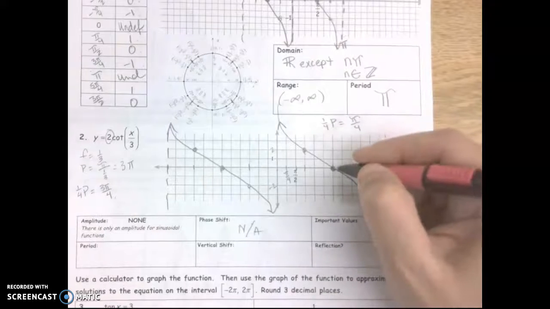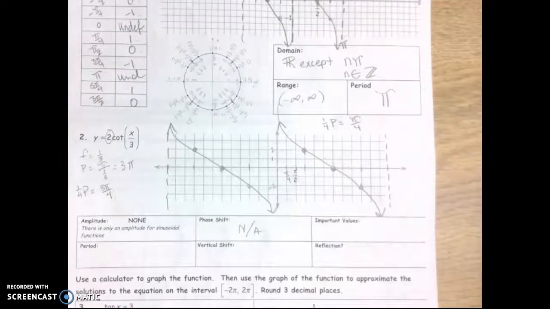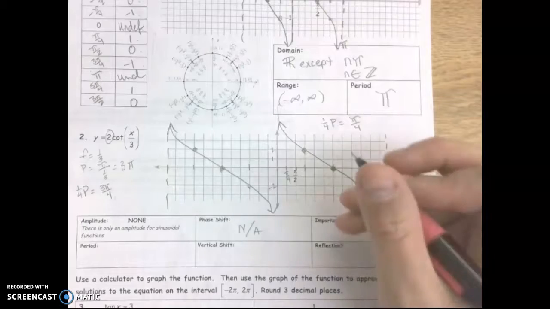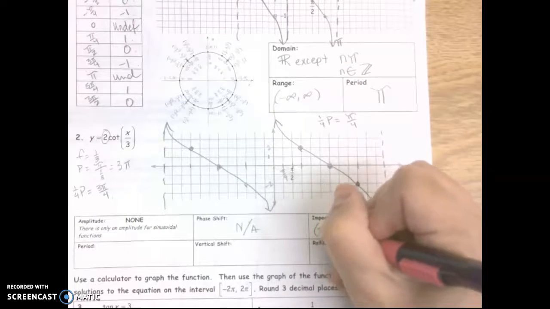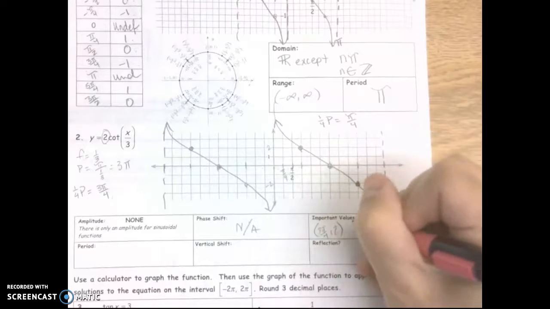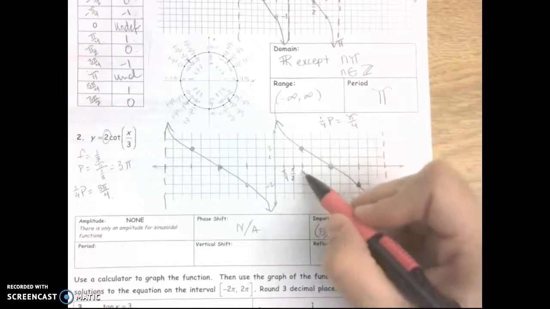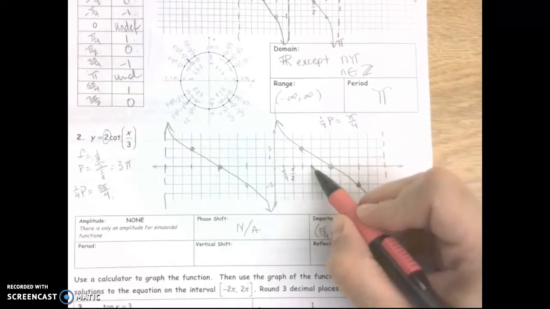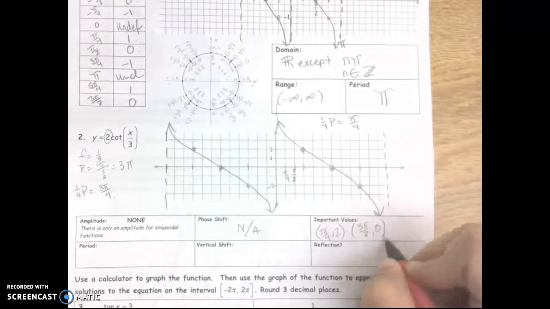Important values. These are your important values, those critical points. You can list them or not. So that's going to be 3 pi over 4 and 2. This will be 3 pi over 2 and 0.